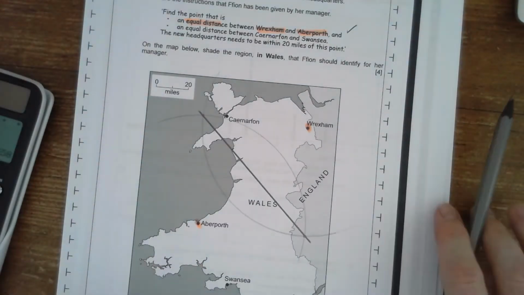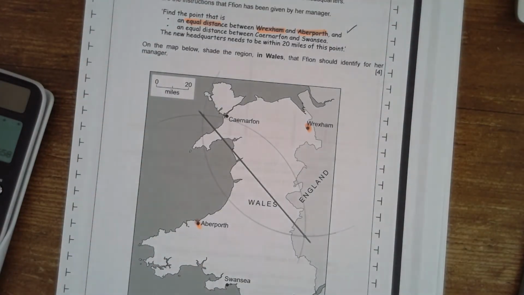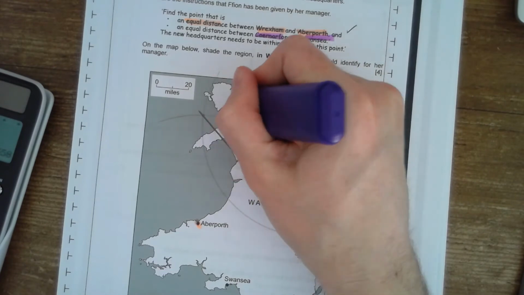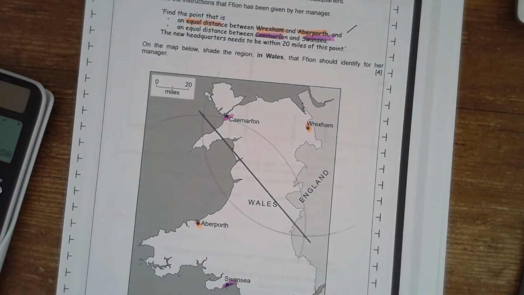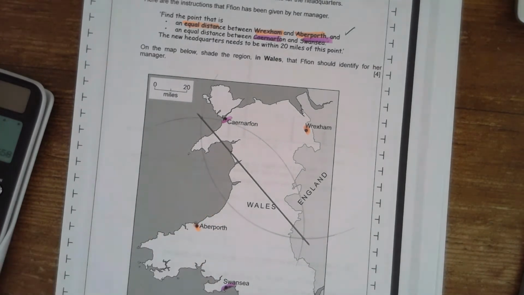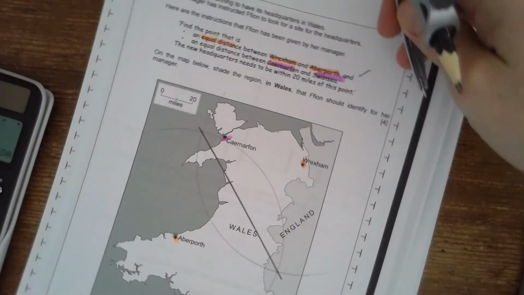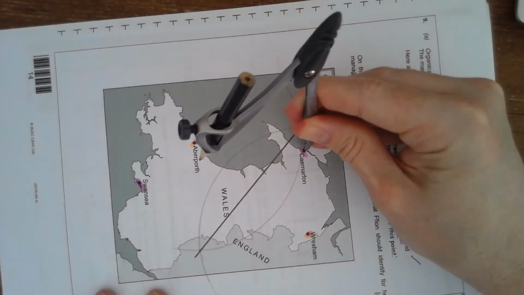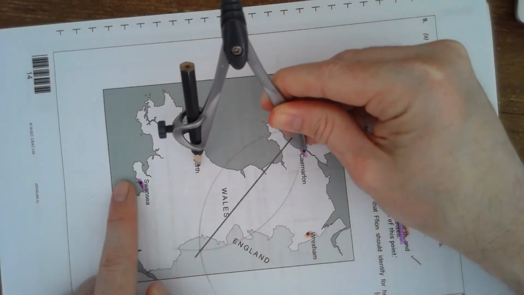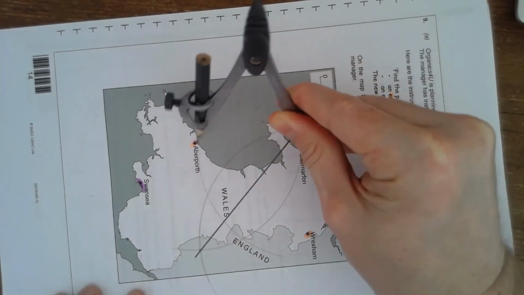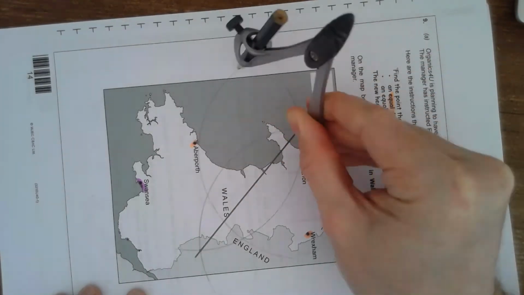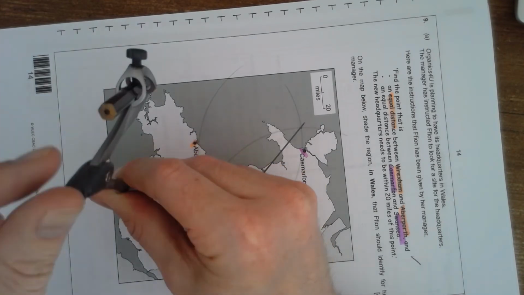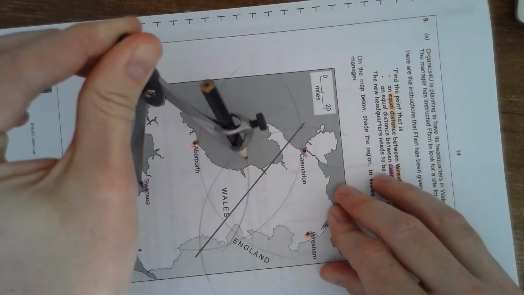It then says it has to be within equal distance of Caernarfon and Swansea. So there's Caernarfon, there's Swansea. So we have to do exactly the same thing again. Now, don't rub out any of the lines. They're what we call construction arcs. So you need to just pretend they're not here, okay? But to make it easy for me, I am going to turn the page to landscape. So compass there, that is obviously more than halfway to Swansea. I draw an arc, trying to ignore the first arcs that I've drawn. And then I'm going to draw another arc here.